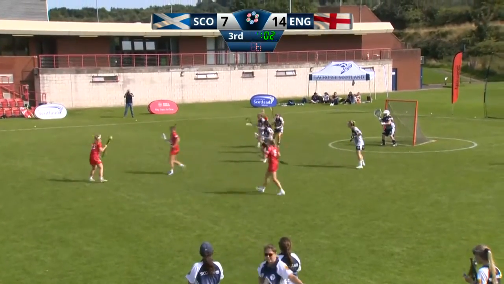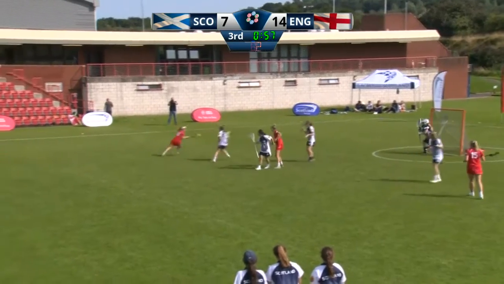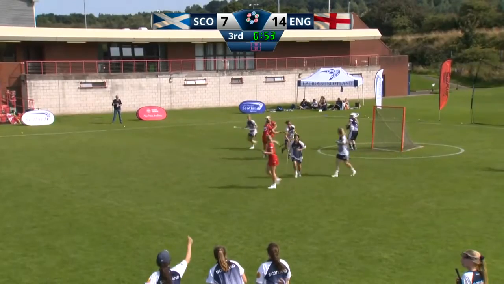Little stutter dodge there, but Hannah McRae stayed with it. Good discipline. And that was Alice defense. Ripper trying to get that in. Beeman taking the shot with a save from the Scotland goalie.